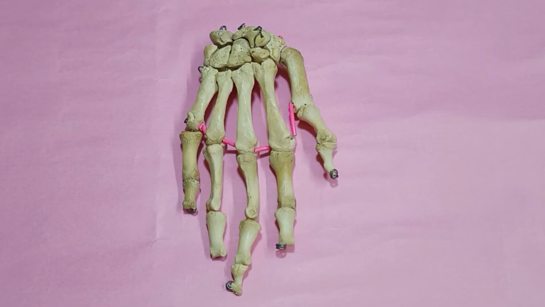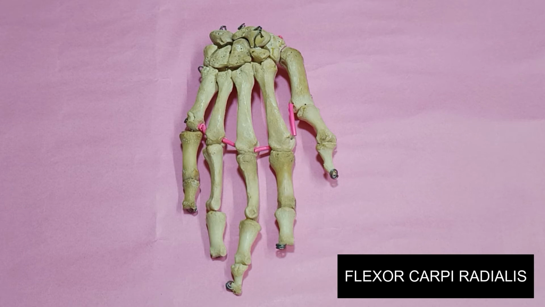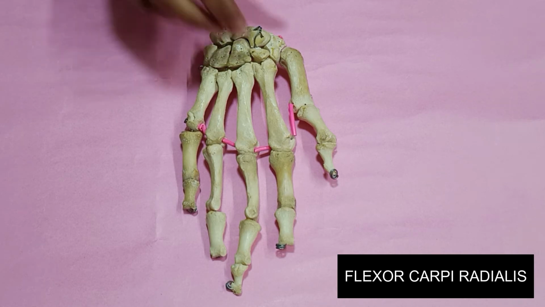Next are the main attachments in the second metacarpal. In the second metacarpal, flexor carpi radialis is inserted on the tubercle on the palmar surface of the base.